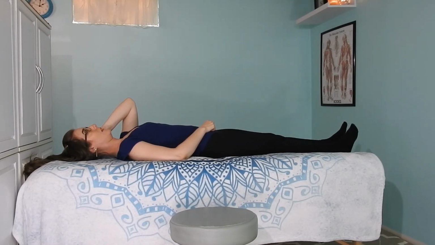After that, first we're going to hold that for 15 seconds. We're going to take a deep breath in and then exhale. And then we are going to turn our head to the right, looking over our right shoulder, and we're going to hold that for 25 to 30 seconds. And we're going to repeat this 3 times.